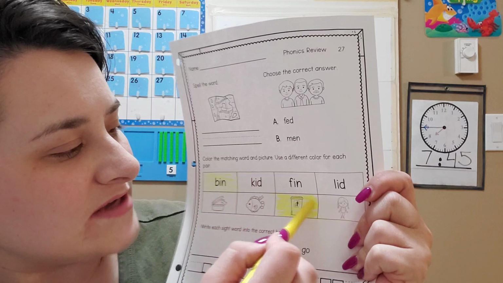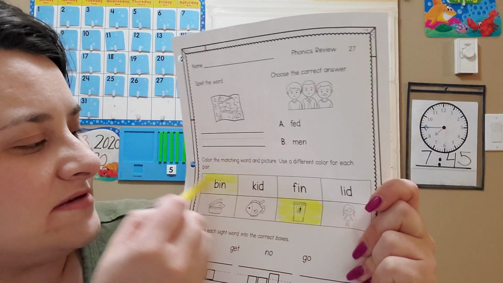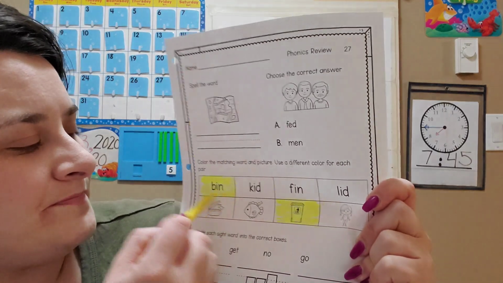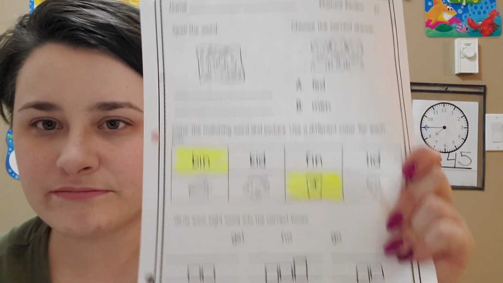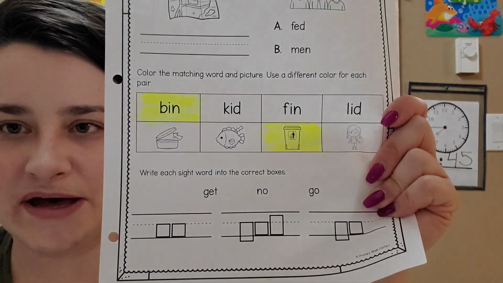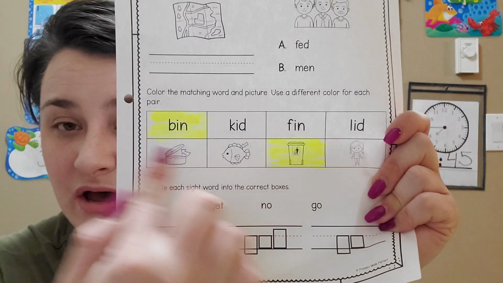I use the highlighter. I really like using highlighters for things that I have to color in, only because I can still see the words clearly through them, but I can see the color too. Okay, if you'd like to pause the video to finish the top, you can.